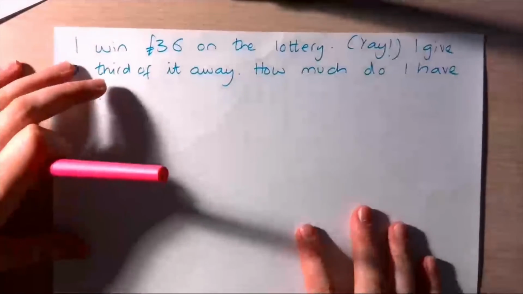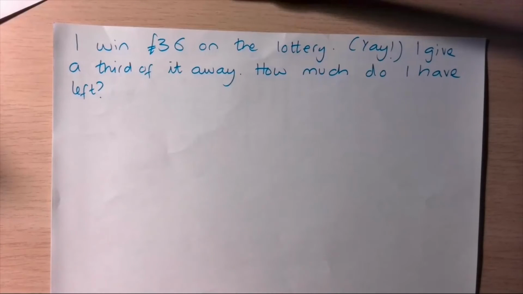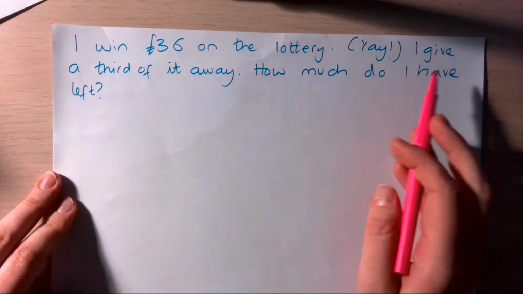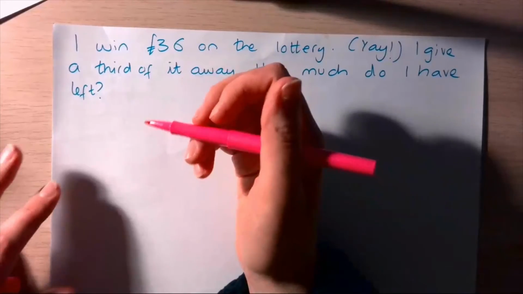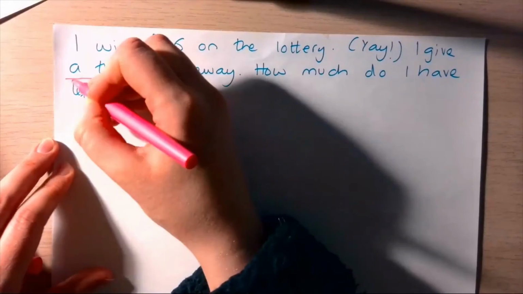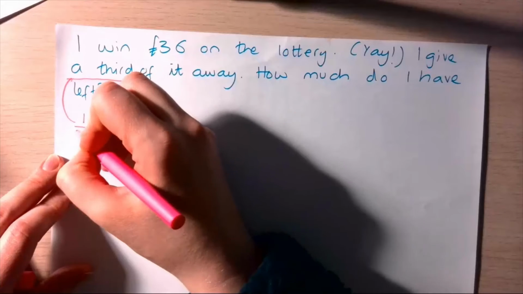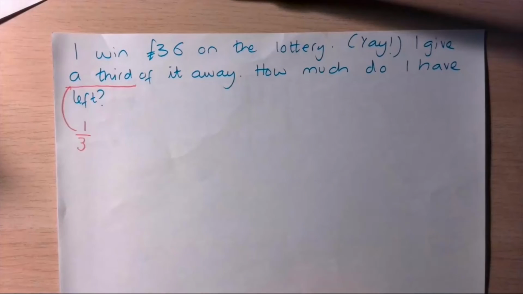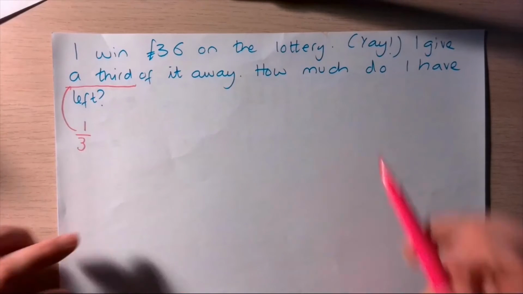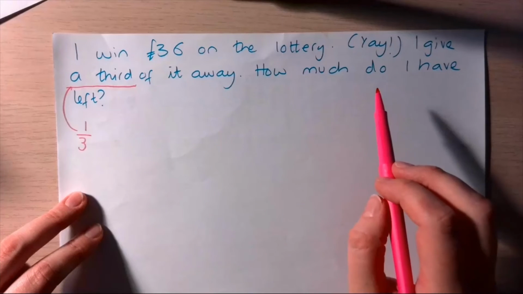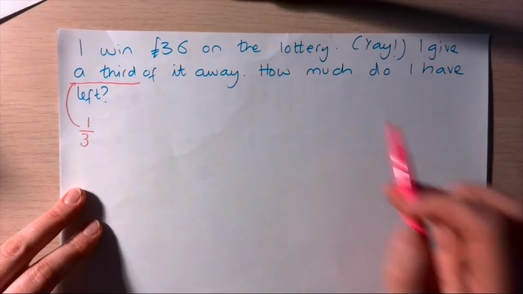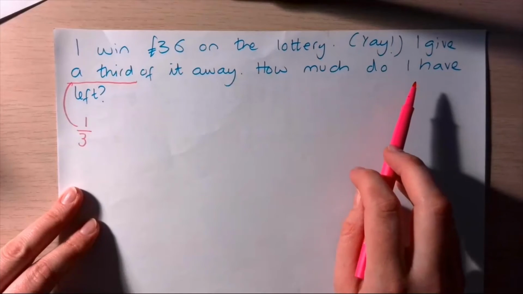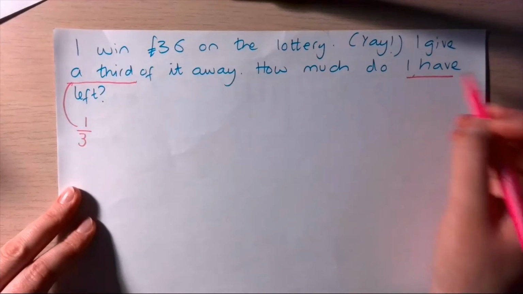So this is not too much of a difficult question, but there's a bit to just pay attention to. You've been told I give a third of it away. You've not been given a fraction this time, you've been given it in words. A third means 1/3, okay? That's what they mean there. And this is also about reading the question carefully, because we don't want to know how much has been given away, but we want to know how much is left.